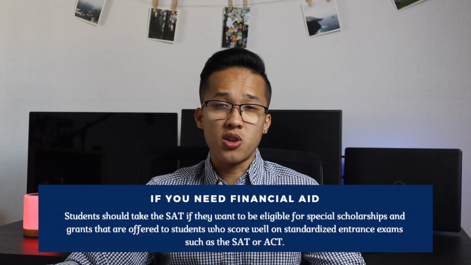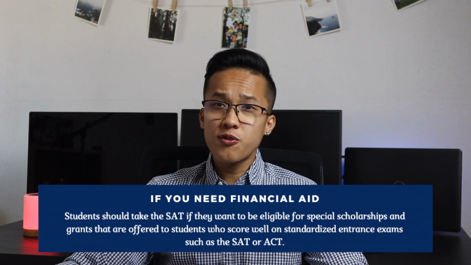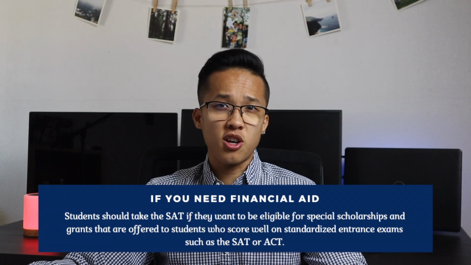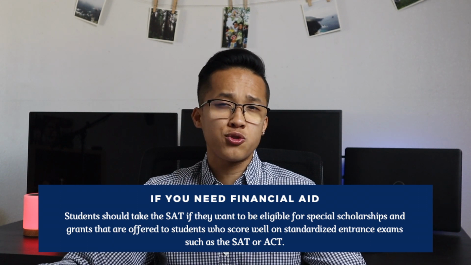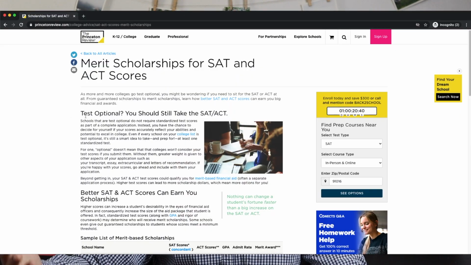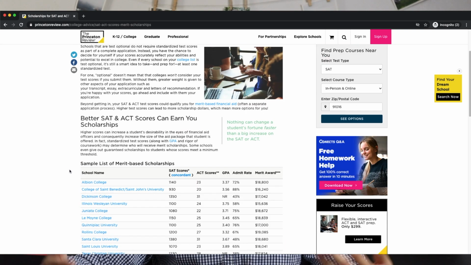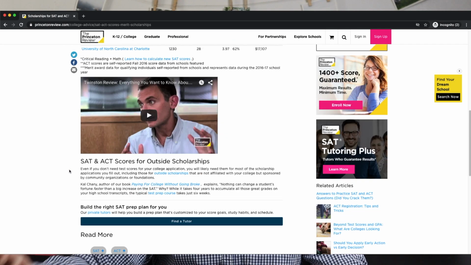Lastly, doing well on the SAT could actually make you eligible for a lot of different scholarships. Some universities will provide you with a merit-based scholarship if you did exceptionally well on the SAT or any other entrance exam. Similarly, private organizations and companies will also provide merit-based scholarships for students that performed exceptionally well on the SAT or ACT or another entrance exam.